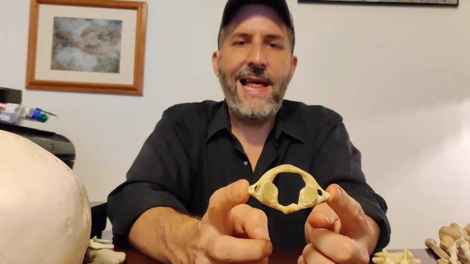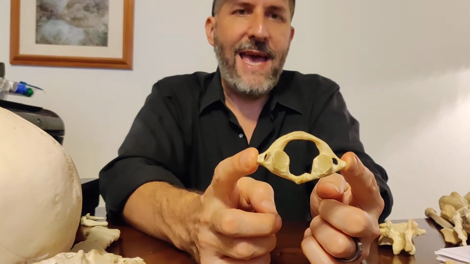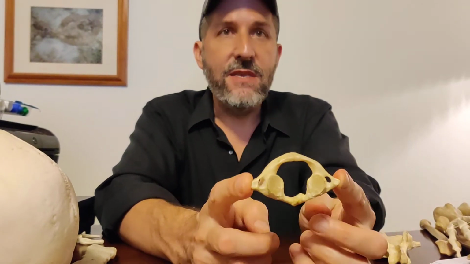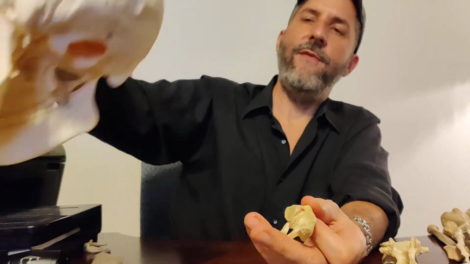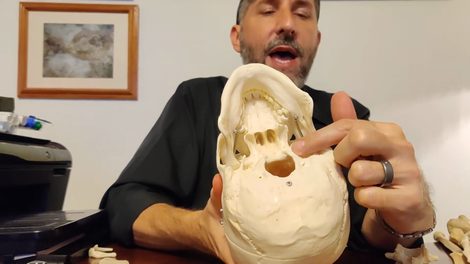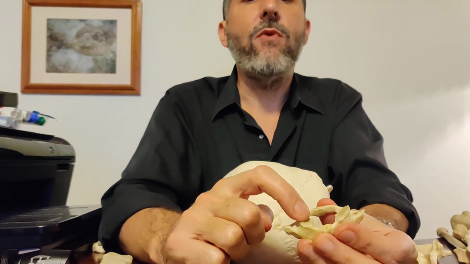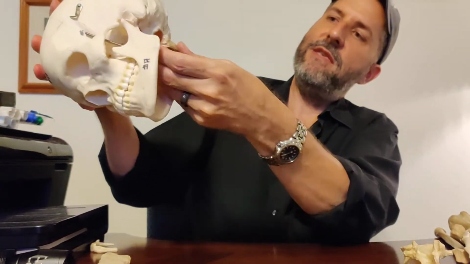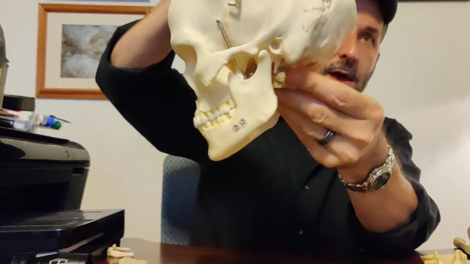This is called the atlas. Why? Think Roman mythology. Who was Atlas? Atlas is the individual who holds the world on his back. This is the first vertebrae, and it holds up your world. If you remember from the skull lecture, you have your occipital condyles. The occipital condyles sit right on top of those. Why? So you can go, yes.